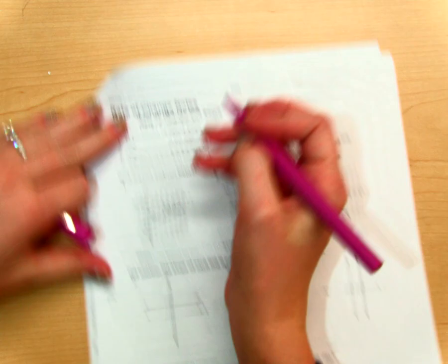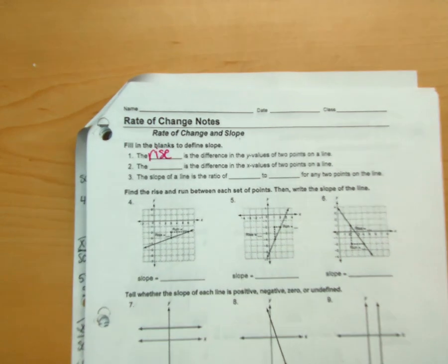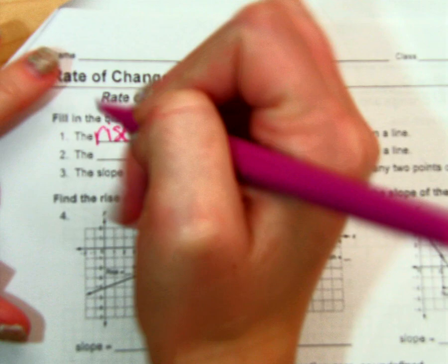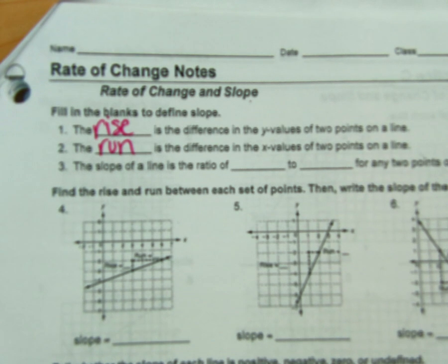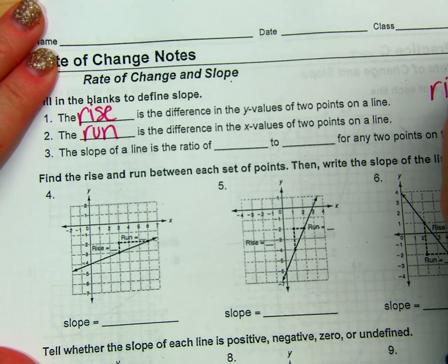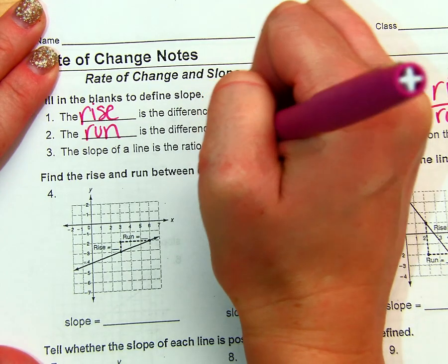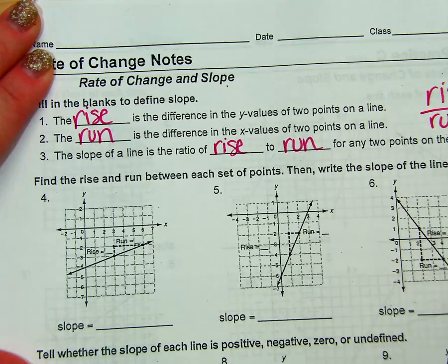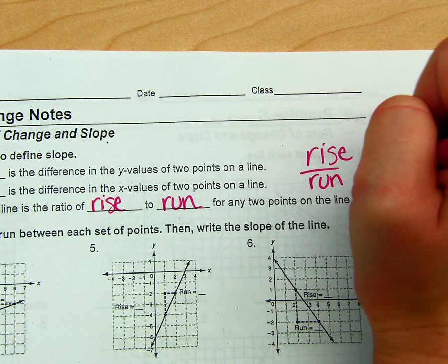The rise is the difference in your y values. The run is the difference in your x values. When we're finding slope, you need to find the rise over the run, which is what this is right here, the ratio rise to run, which really is telling you it's your y over your x.